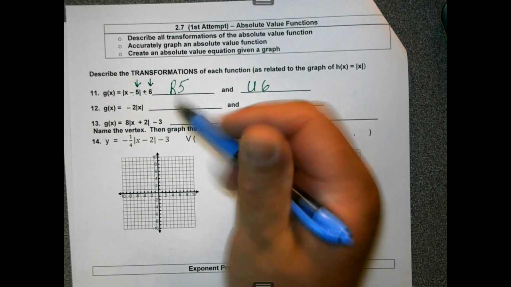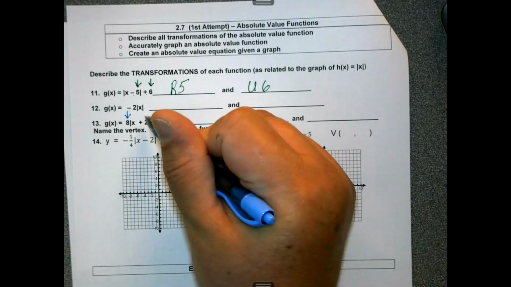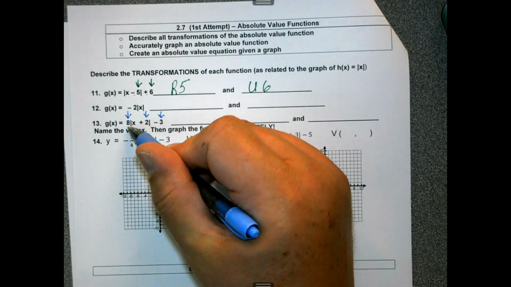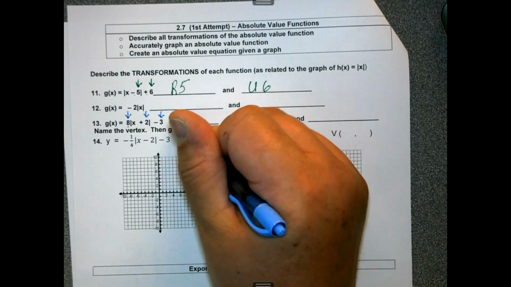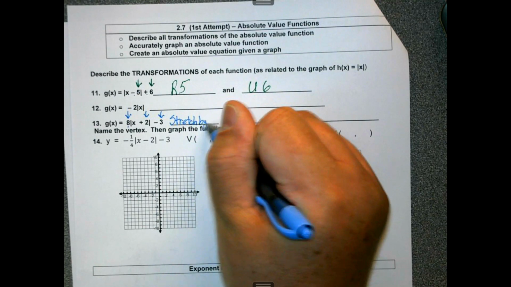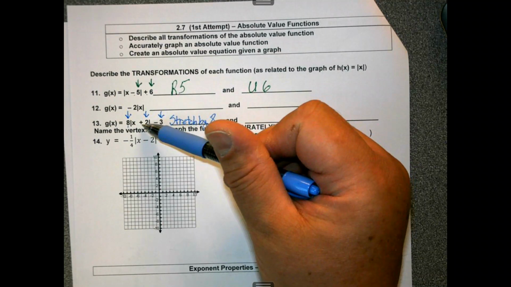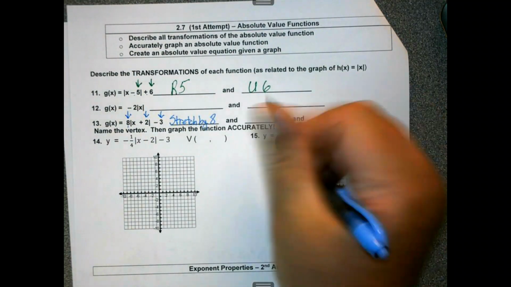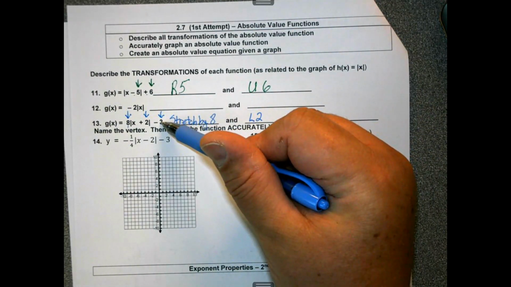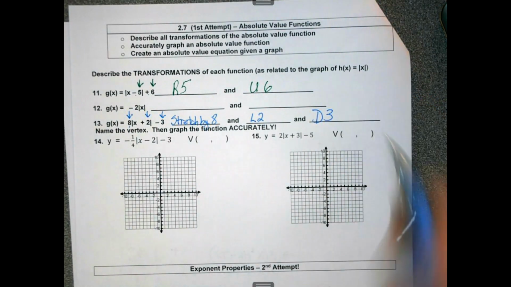Let's do 13. So I have 3 of them. I have the 8, the 2, and the 3. The 8 is my slope. It's greater than 1, so I'm going to stretch by 8. The 2 is inside the math symbol, so I'm going to go opposite the sign. So I'm going to go left 2. And then the 3 is outside, so I'm going to go up or down, follow the sign, down 3.